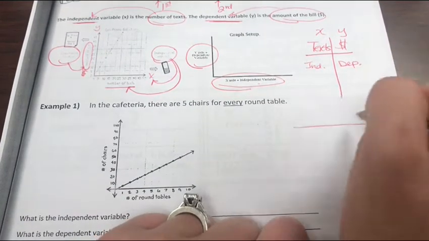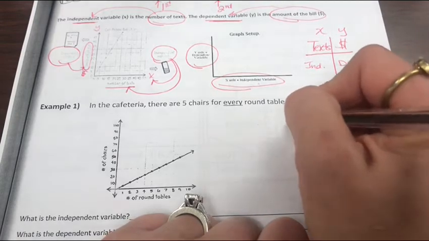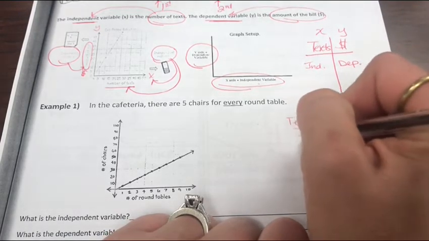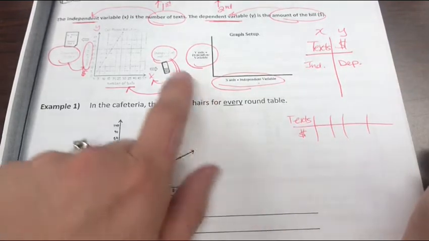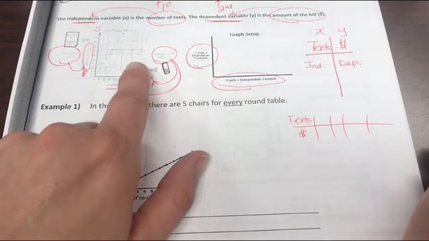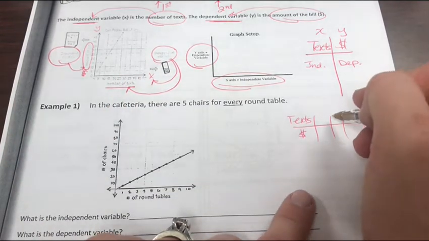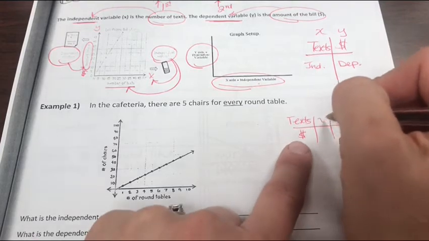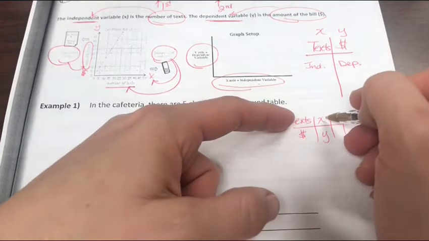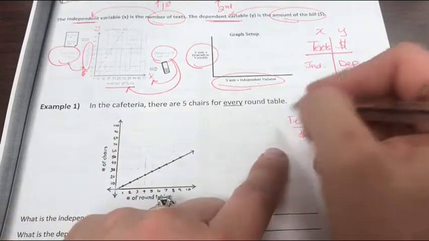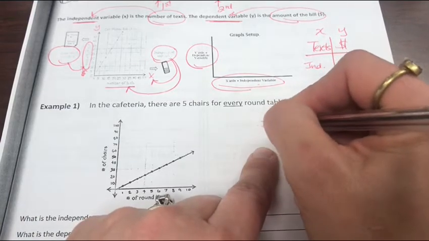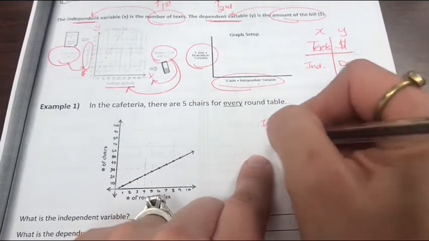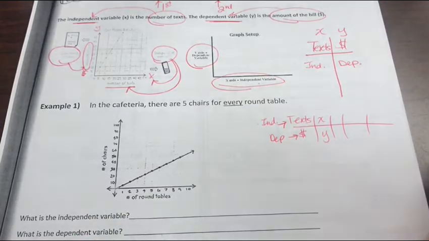Okay, if you had a table that was written like this, where you had texts and the money that you're charged for the text, that's what this graph is talking about. Then you have, this is your x and this is your y, because we read from top to bottom. All right, so this would be your independent variable, and this would be your dependent variable.